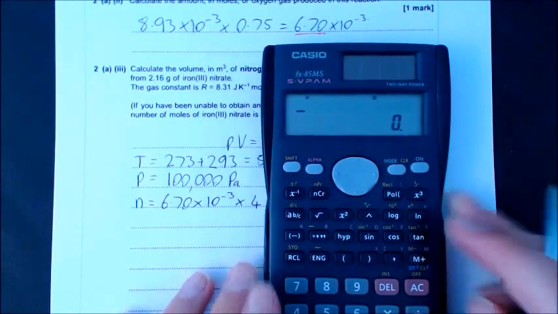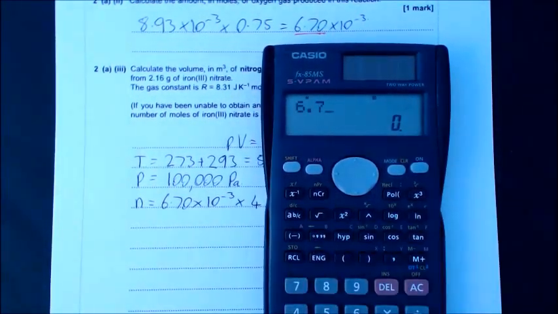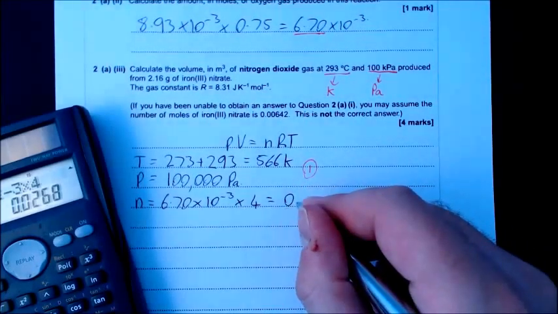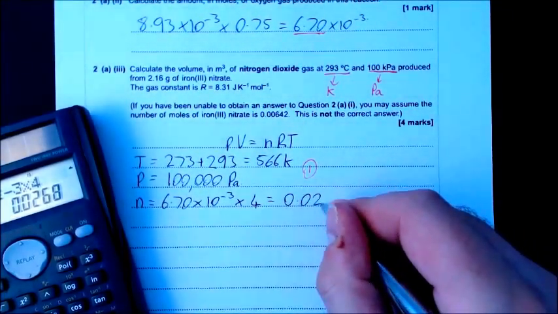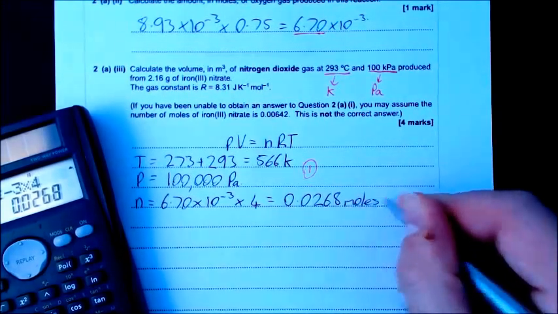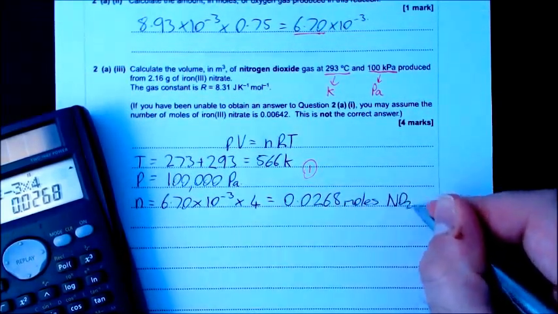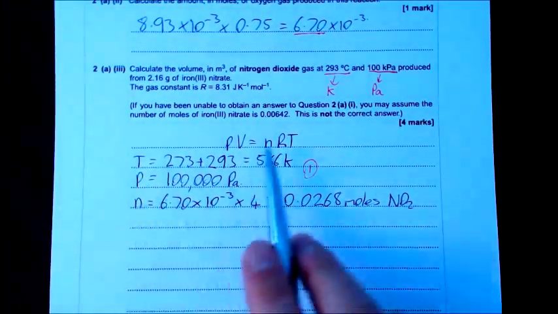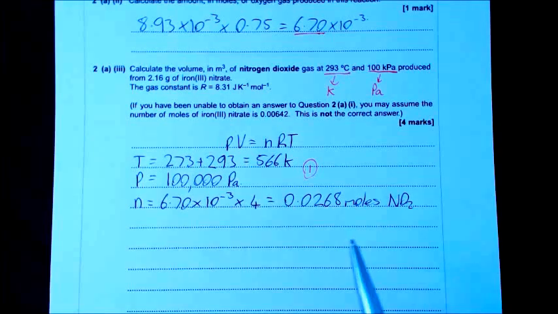So if we get our calculator, and we put in 6.70 times 10 to the minus 3, multiply that by 4, that should give us a final answer, or the number of moles, to be 0.0268 moles, and that's of NO2. Brilliant. Right, so now what we've got is temperature, pressure, and N. We also have R as well, so we've got everything we need, and your second mark comes in with that one there.